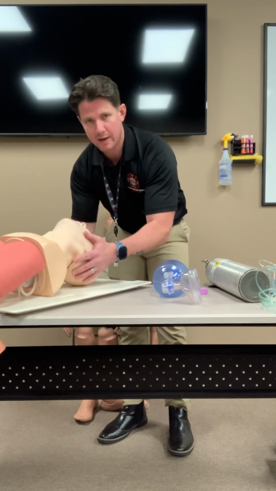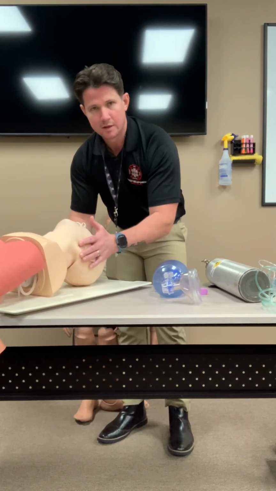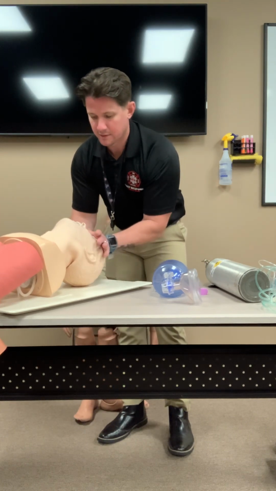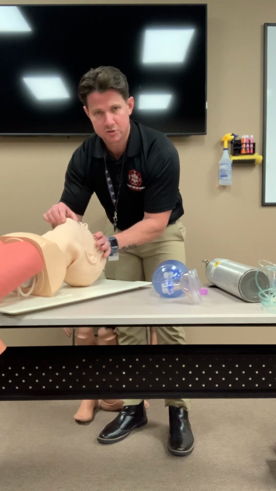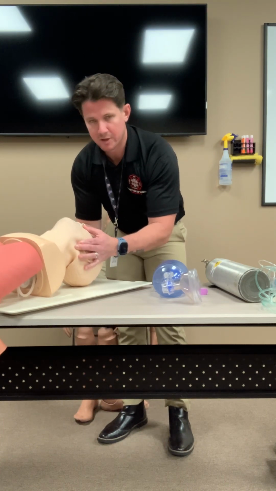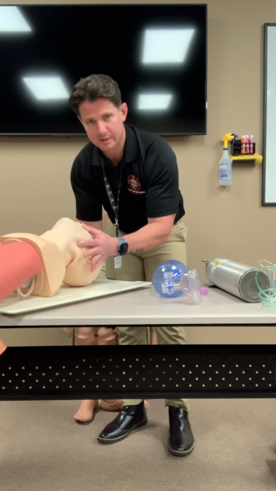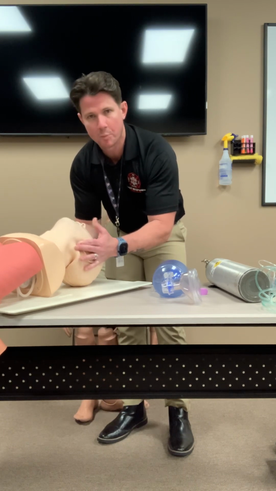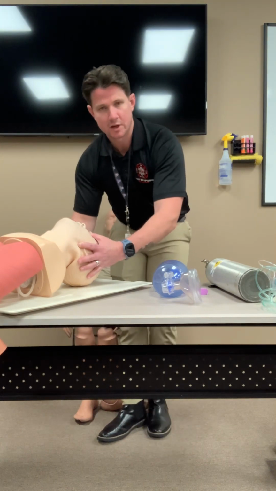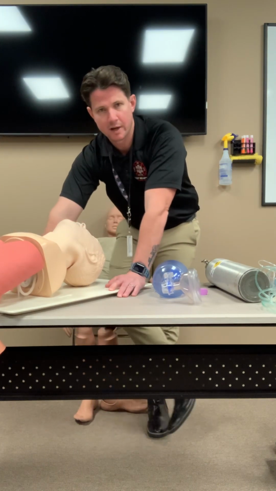I want to align his airway axis and I want to make a good path for airflow, all right? And then using the head tilt chin lift if you don't suspect trauma, or the jaw thrust if you suspect trauma, right at that jaw joint, that temporomandibular joint, just articulate it up, open his airway, and look, right? Remember, we should not start ventilating before we look in the airway, right?